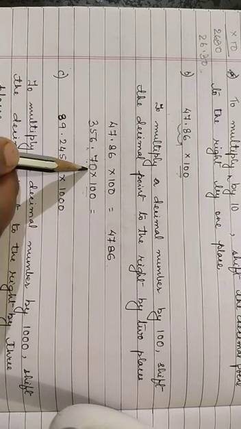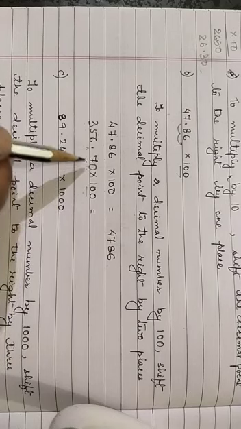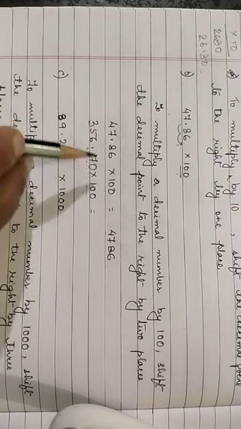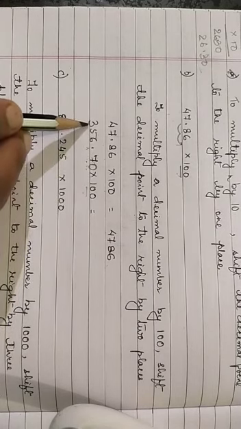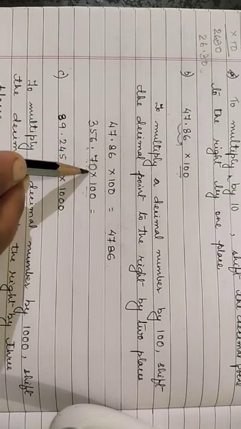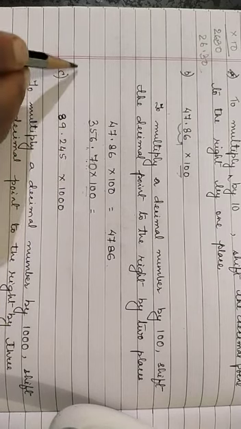You were taught earlier that when you write 0 in the end of a decimal number, then the value does not change, isn't it? So 356.7 is equal to 356.70 is equal to 356.700.